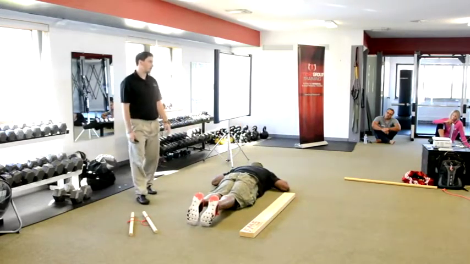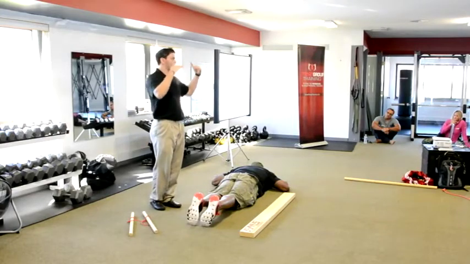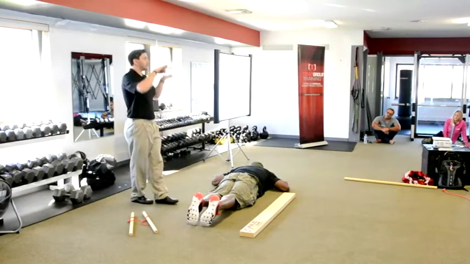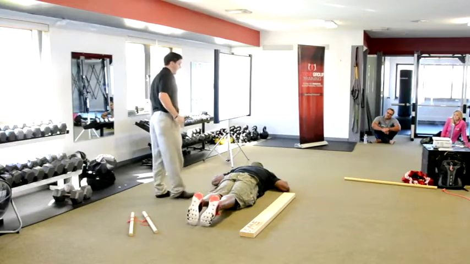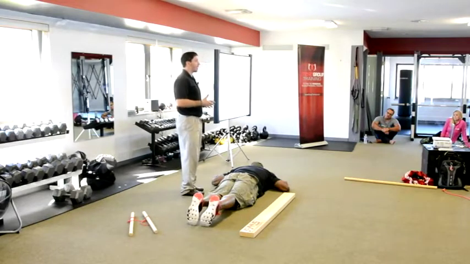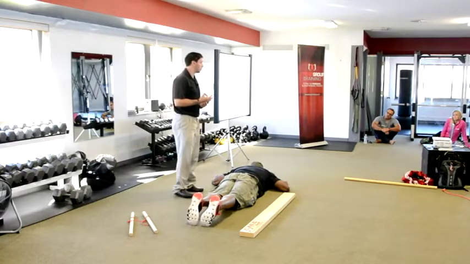Good. Elbows up, knees up, down. That moves pretty solid. So he moves together as one unit. There's no delay. There's no rotation drop. His body moves together as a segment. I don't have to go anything further with him there. I'm going to give him a 3 on his trunk stability push-up.